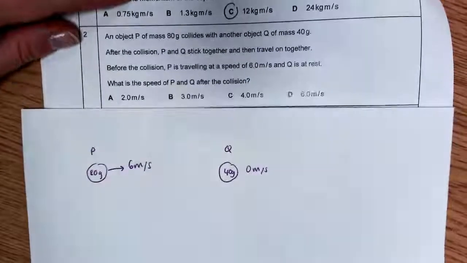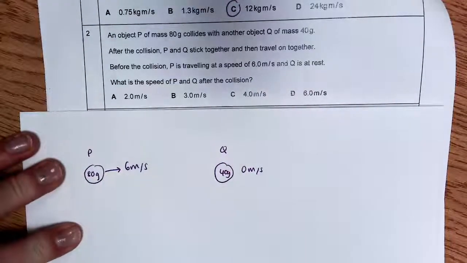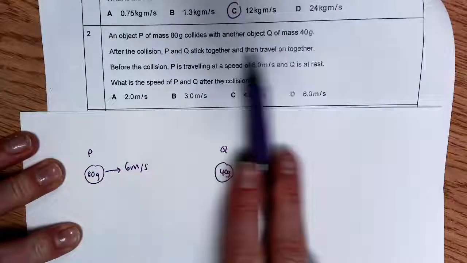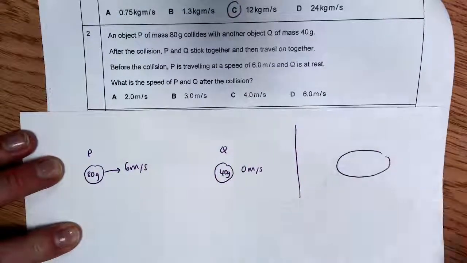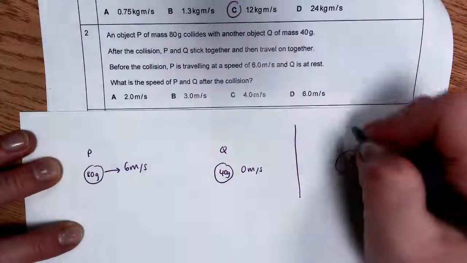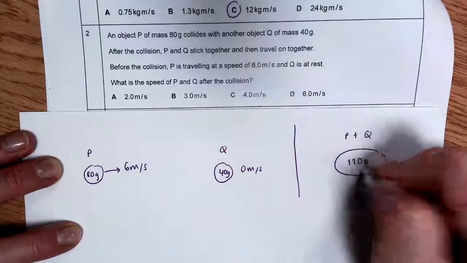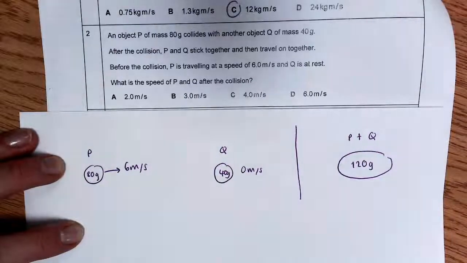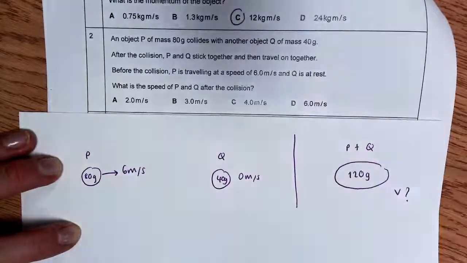So we then know afterwards they stick together. Okay, they stick and travel on together. So after the collision, we now have a larger overall mass where we've got P plus Q, and together they make 120 grams. And we want to know the speed after the collision, so V, which is unknown.